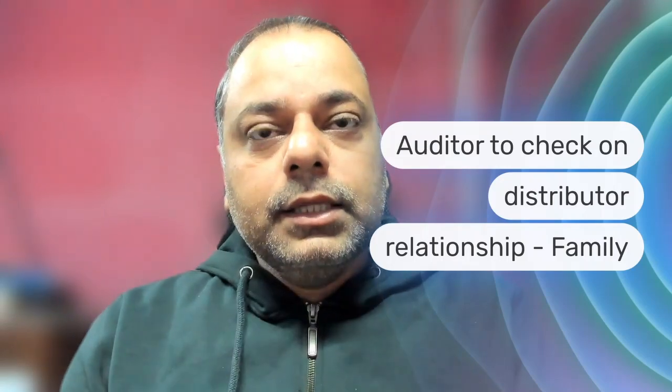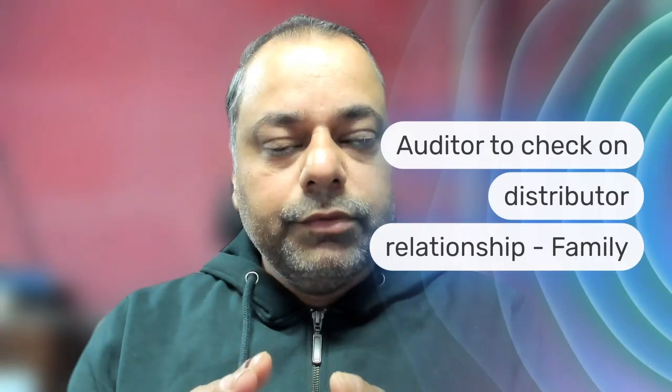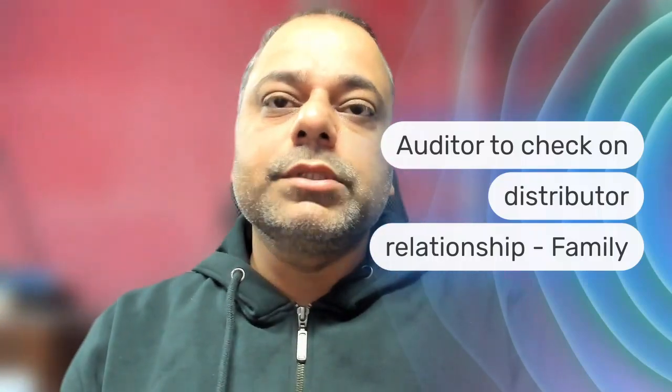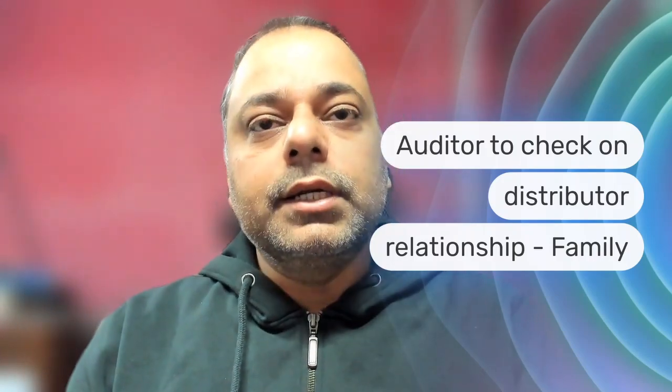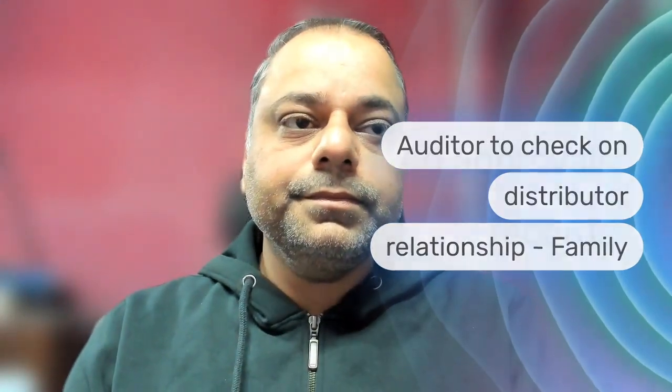Now, another check and balance that will be done by the auditor this time is that he or she will ask for your family records. If there is any distributor of any mutual fund product or any other product, in that case you need to provide a confirmation or kind of declaration to the auditor whether they are doing any distributorship business through their family member or not.